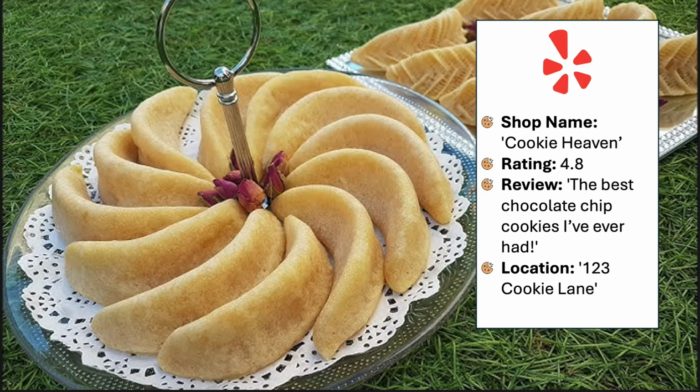We collect details like shop name, for example, some shop called Cookie Heaven. The rating will be 4.8. A review can be: the best chocolate chip cookies I ever had. And the location, let's say 123 Cookie Lane.